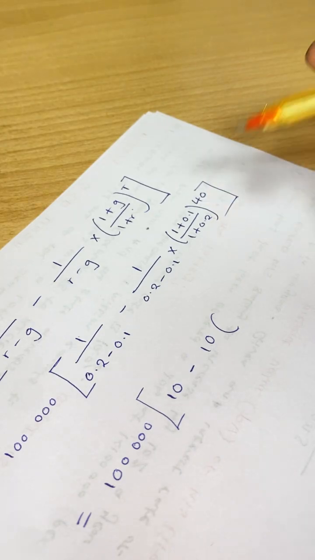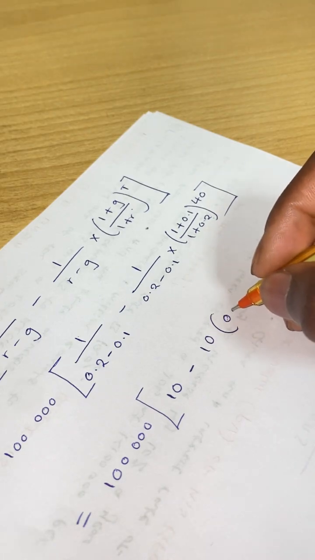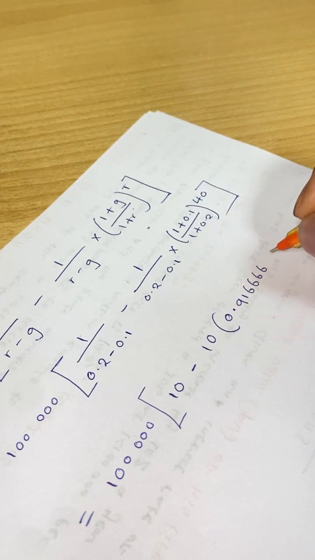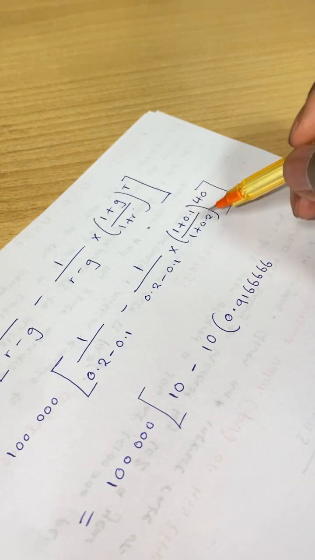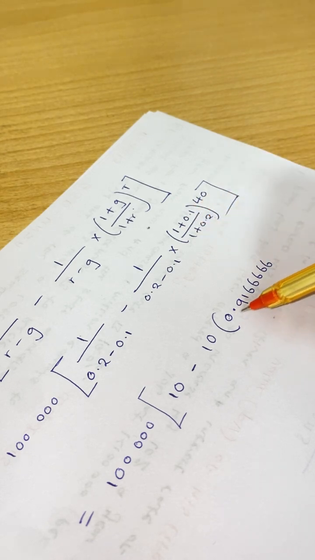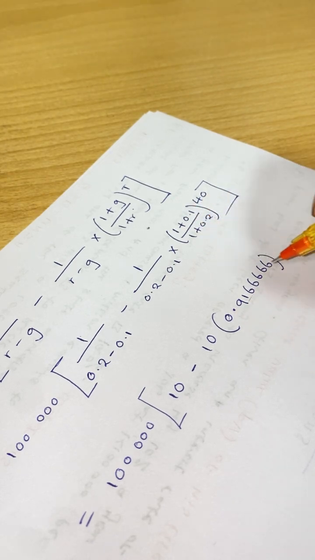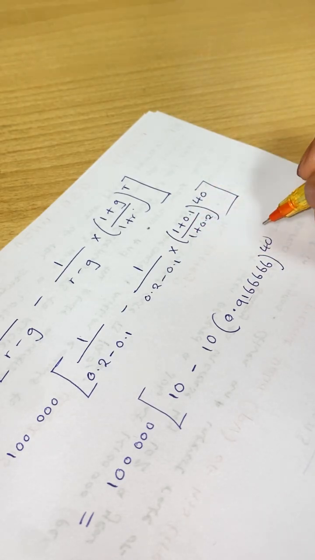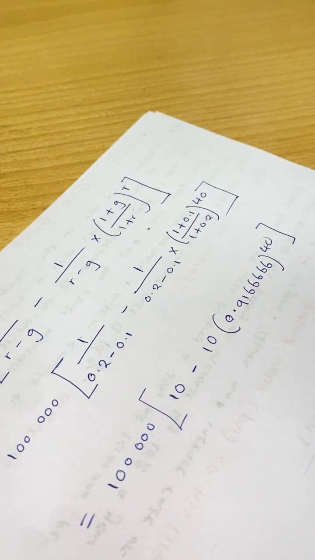It's giving me 0.916666. So when I divide what is inside, it's giving me this. Then I'm going to raise what I've gotten after dividing what's inside to the power 40. Then we see what it's going to give me.